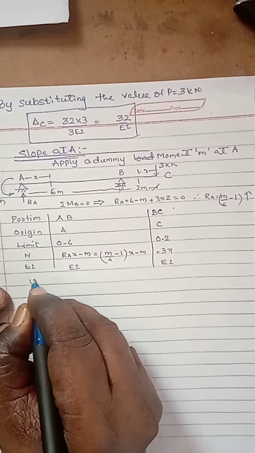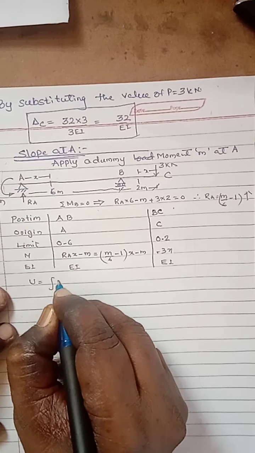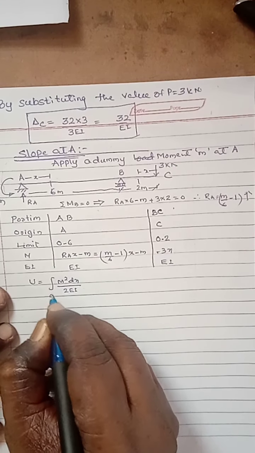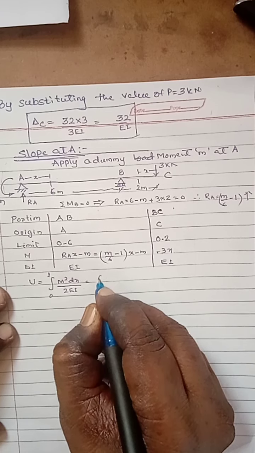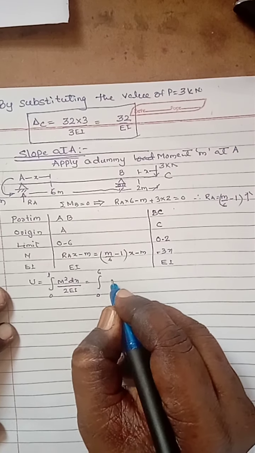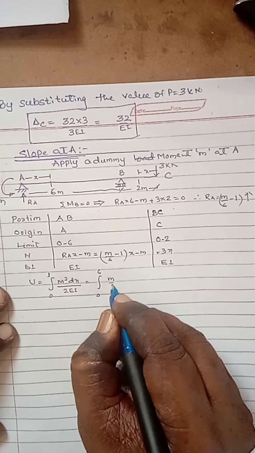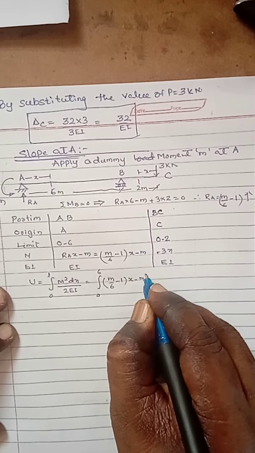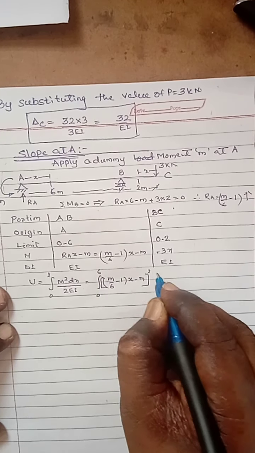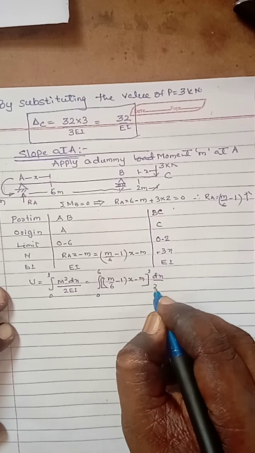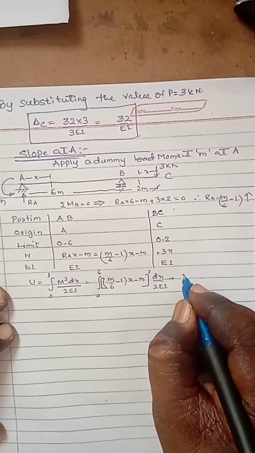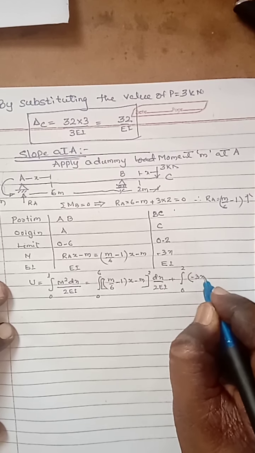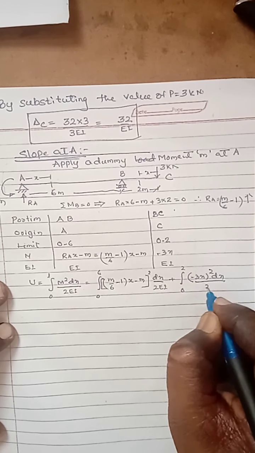Now the total strain energy is given by the integral of M square dx divided by 2EI over the entire length. For the first portion, the limits are 0 to 6, and the bending moment is M by 6 minus 1 into x minus M, whole square, divided by 2EI. Plus for the second portion the limits are 0 to 2, that is minus 3x whole square dx divided by 2EI.